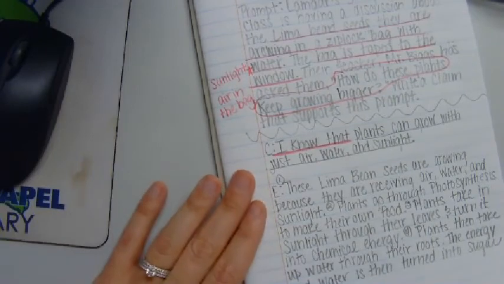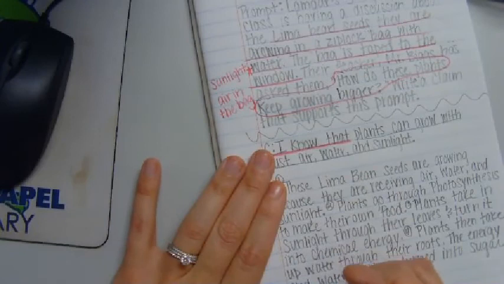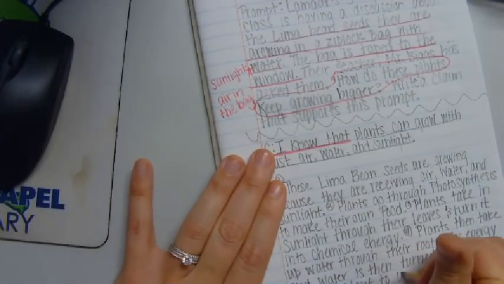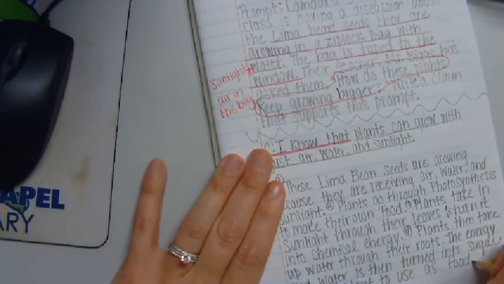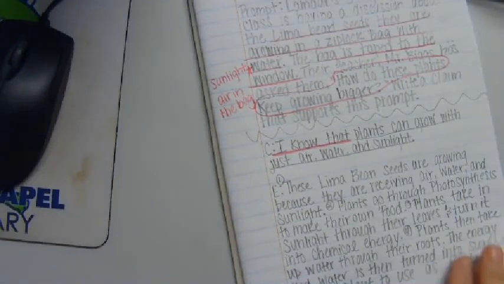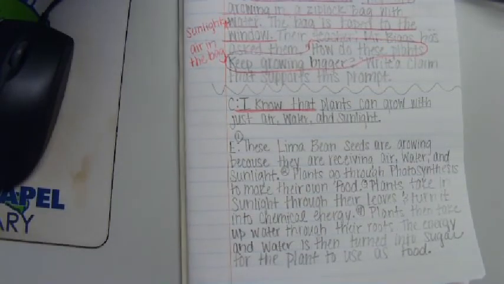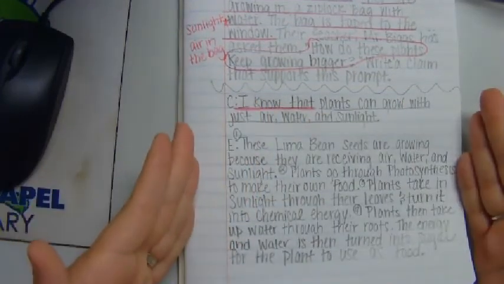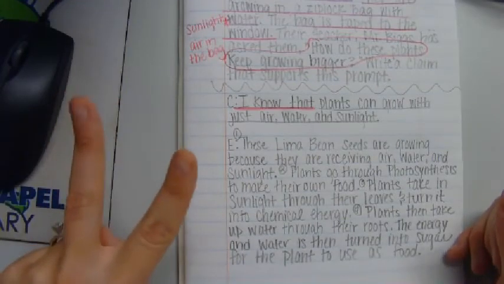The energy in water is then turned into sugar for the plant to use as food. And that's it. We have a really nice written paragraph here. Is it a lot of writing? Yes. But you're in 5th grade now, and even in 4th grade, you were writing so many paragraphs. You have just 2 long paragraphs in your CER.